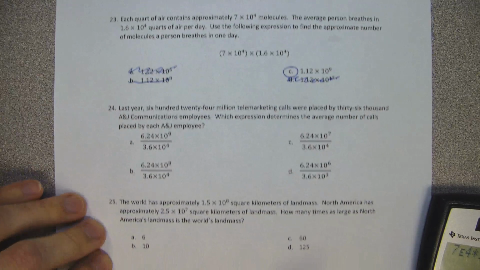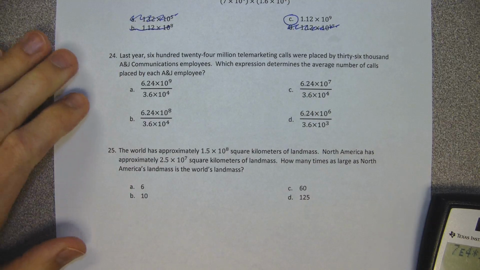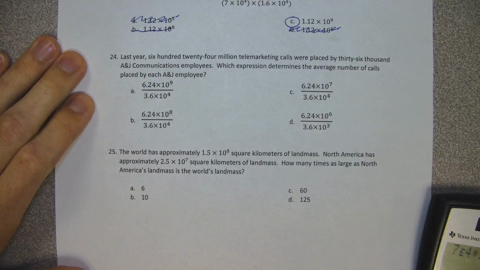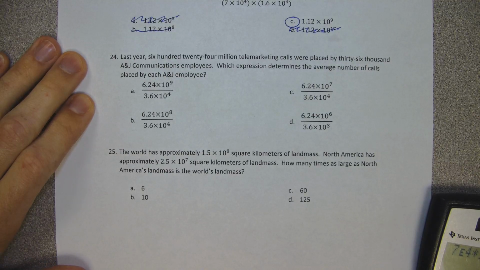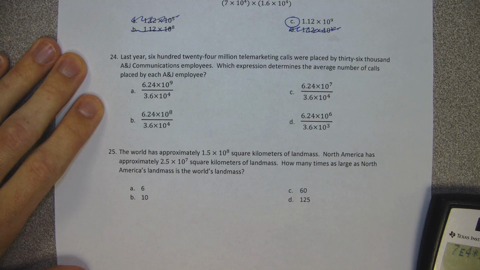All right, 2 more to go. Number 24. Last year, 624 million telemarketing calls were placed by 36,000 A&J Communications employees. Good golly. Which expression determines the average number of calls placed by each A&J employee?